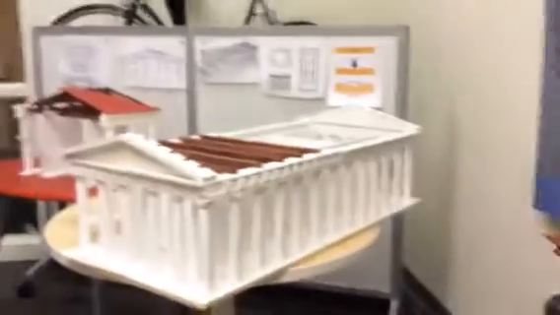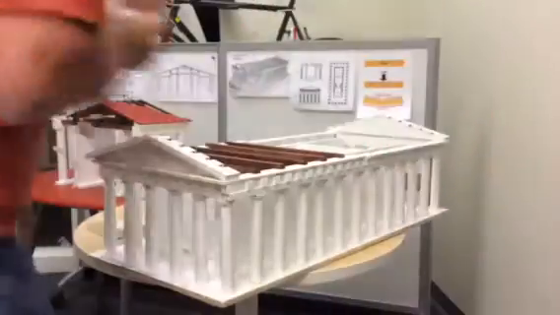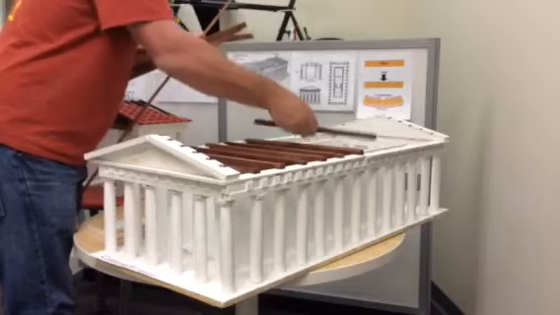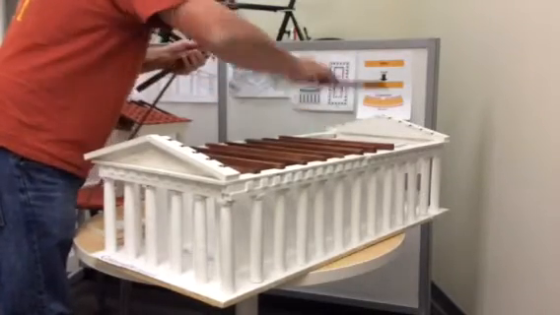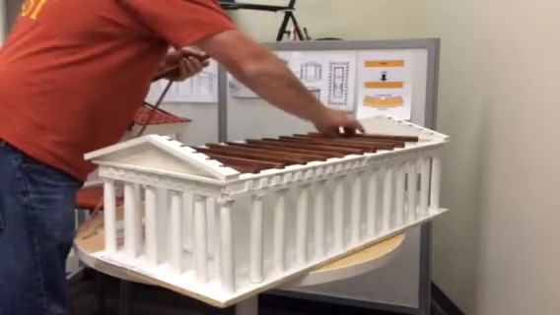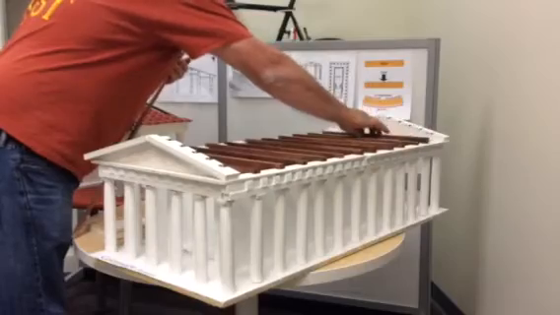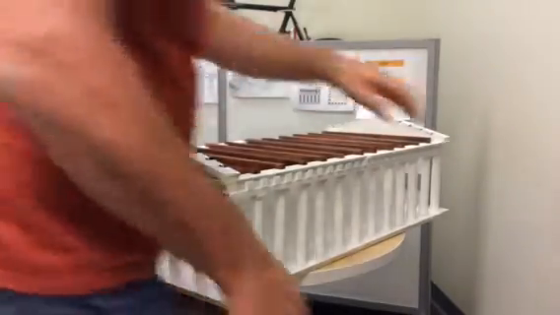So let's throw a few more beams on here. Now, the Greeks had to cut down massive trees for these beams. Although wood is fairly strong, it did need to be very large, wide beams.